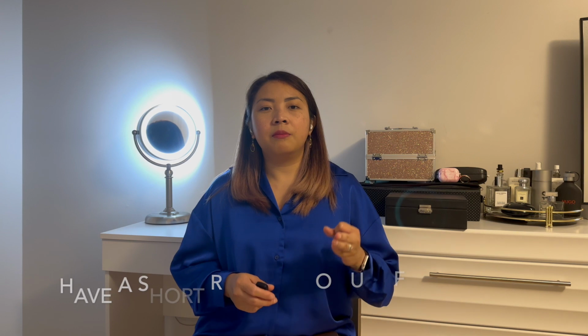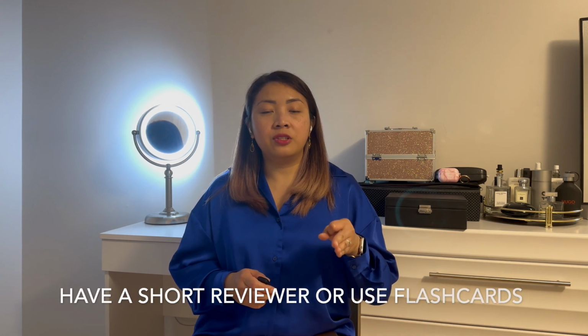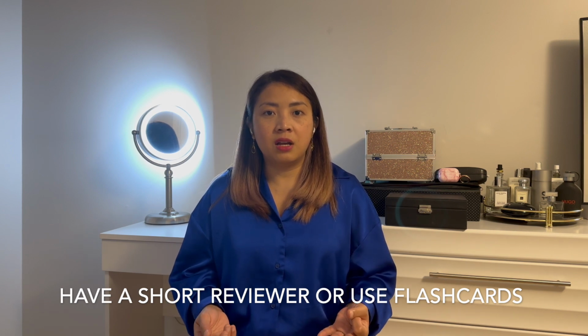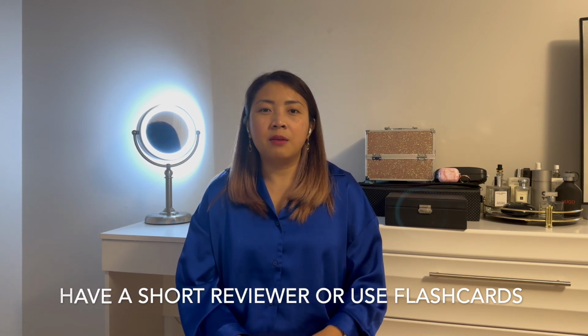Third, make your own flashcards, or make sure you have a go-to flashcards or a shortcut reviewer, because most of us who are internationally educated MLTs might be working at the same time while studying. We may not have enough time, or some of us have our own family already taking care of the kids, so you don't have enough time to study. So make sure you have a go-to shortcut reviewer. If you can make your own flashcards, that would be great, because you made it yourself. The information will just stay in your memory because you made it.